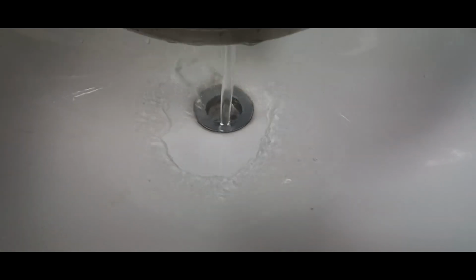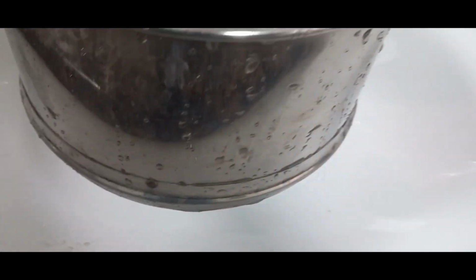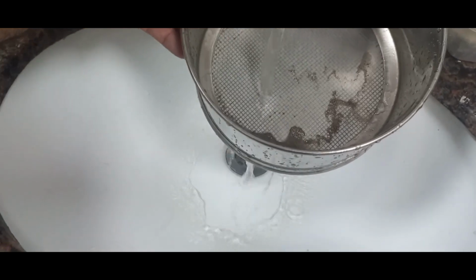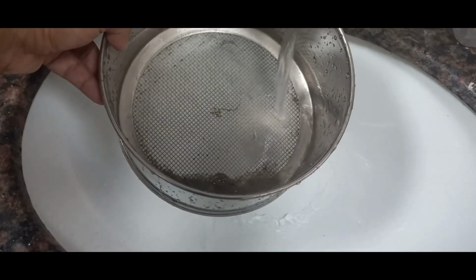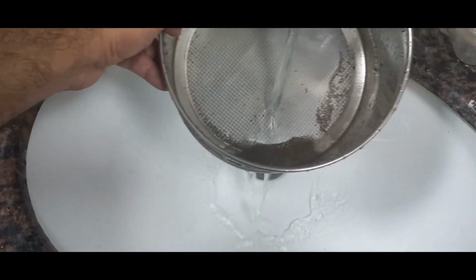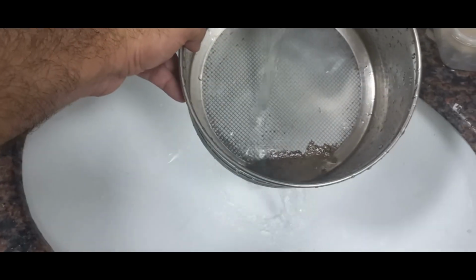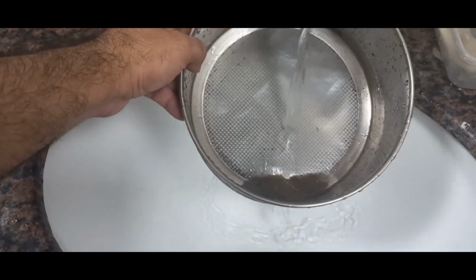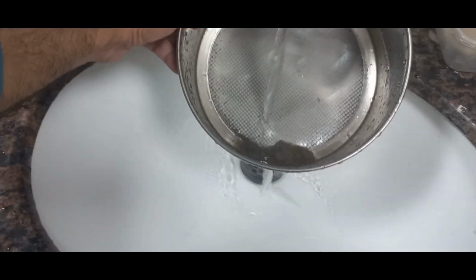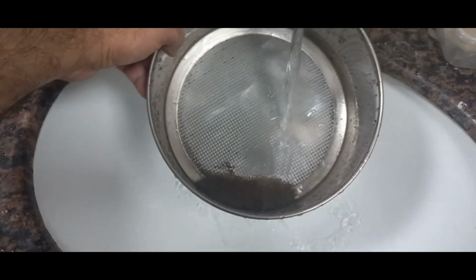You can see that there is clear water running from the wash sieve, so we can say that this is the end of the experiment. Now we will place this material in the oven for determination of the weight retained on the number 200 sieve after performing the experiment. Thank you.